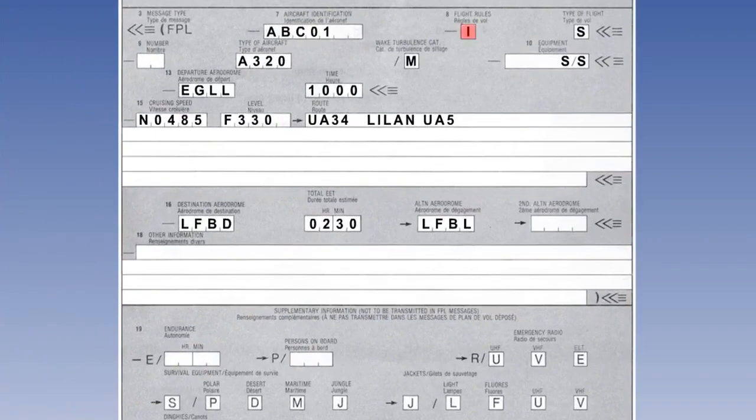Earlier, we specified in item 8 that the flight would be conducted under IFR rules by inserting the letter I. Had we inserted Y in the box, this would have indicated that at some point the flight would change from IFR to VFR, or letter Z, which would show we would change at some point from VFR to IFR. This point is indicated in the route by any of the methods already shown.